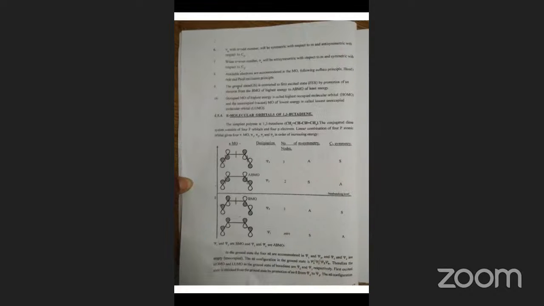These 4 p orbitals are involved in the linear combination of atomic orbitals. Then they are converted to 4 molecular orbitals, which are mentioned as Psi1, Psi2, Psi3, as well as Psi4.